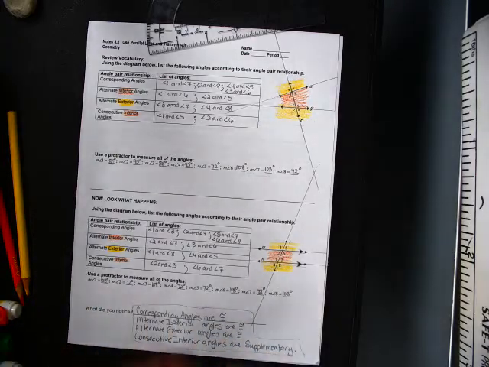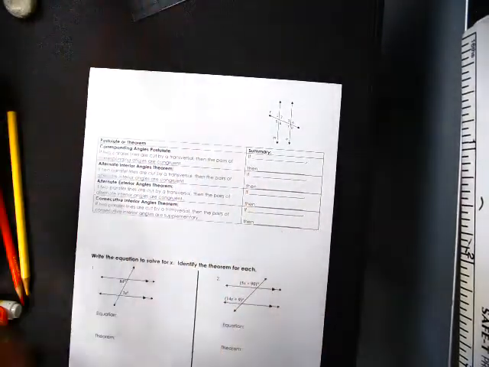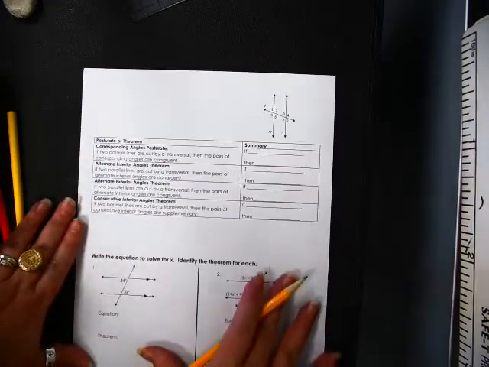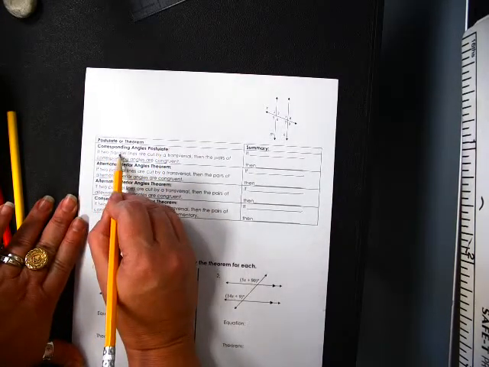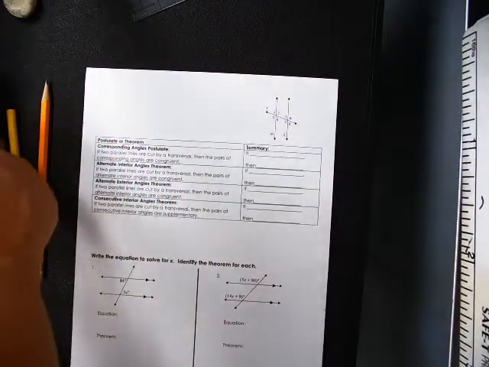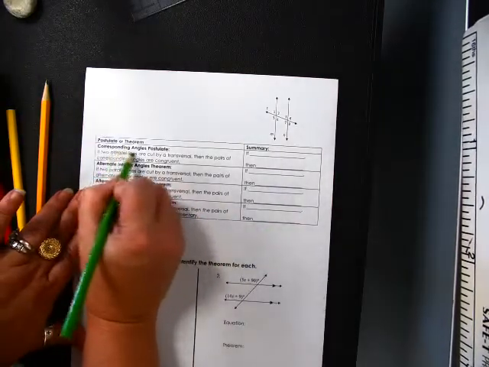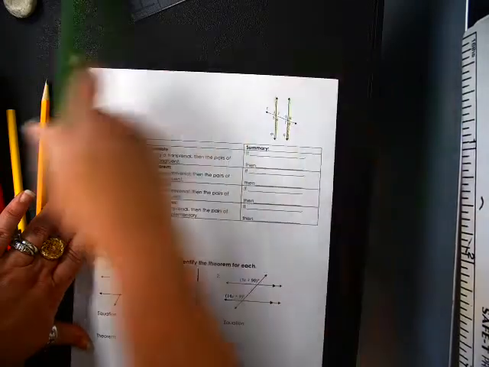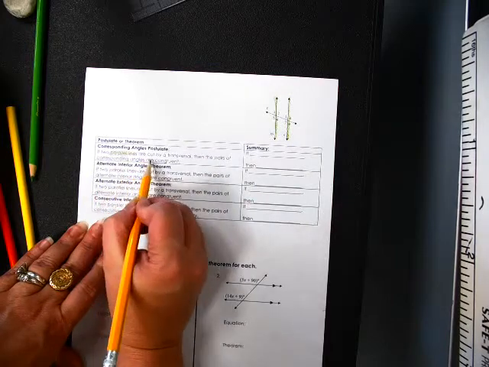All right, let's flip it over to the back. And that leads us into how we discovered postulates and theorems. So right here, the corresponding angles postulate says that if two parallel lines, so here's the important information right here, the two parallel lines, see these lines right here are parallel, if they're cut by transversal, then the pairs of corresponding angles are congruent.